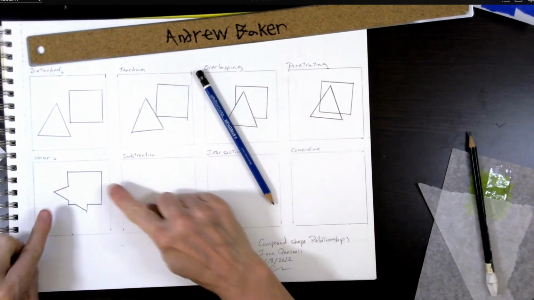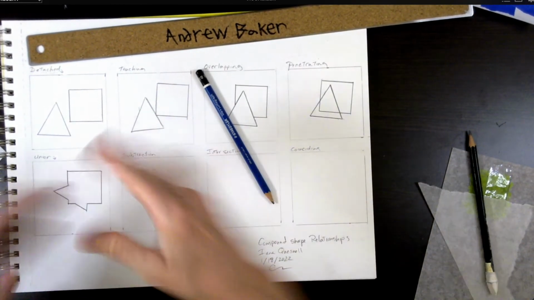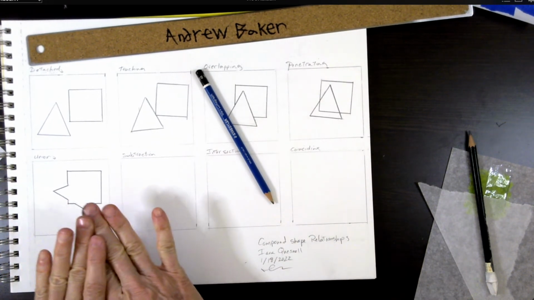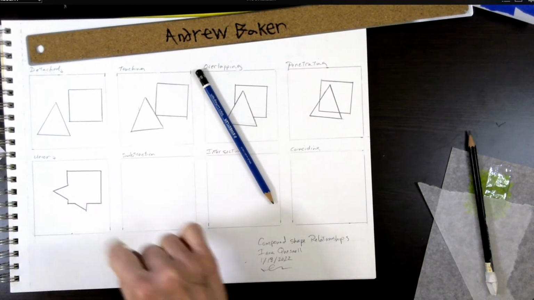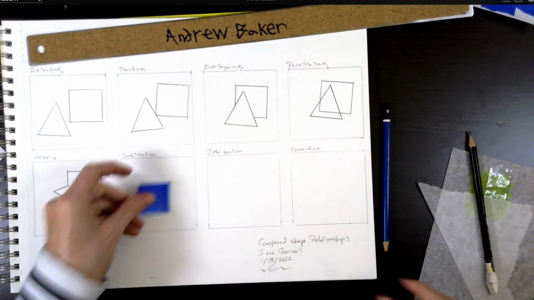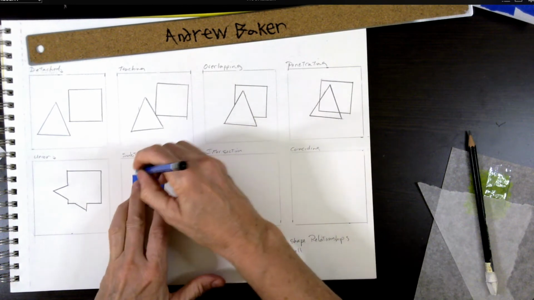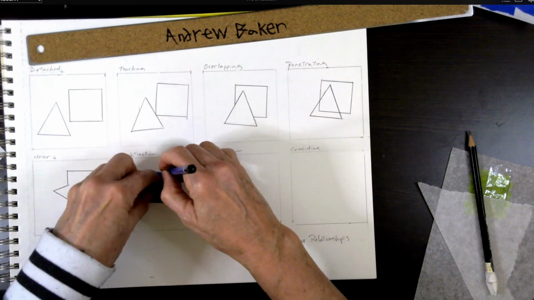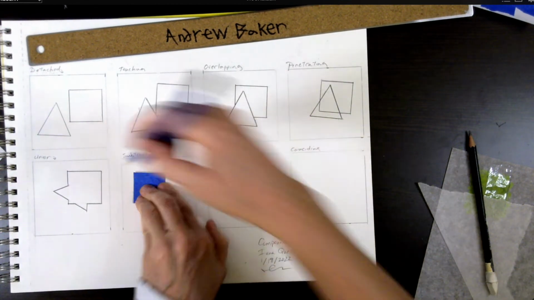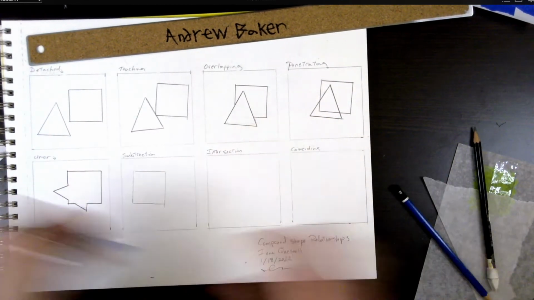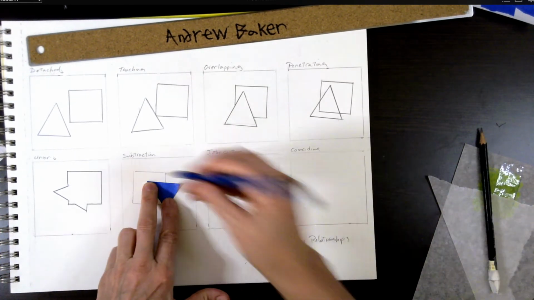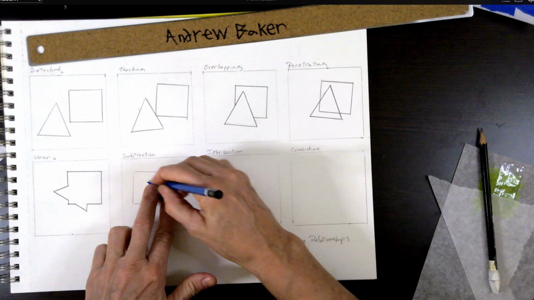So in a union, the two separate shapes create a brand new, bigger shape with a different outer contour edge. Subtraction is where you have one shape cutting into another shape. So I'm going to cut out this triangular section.